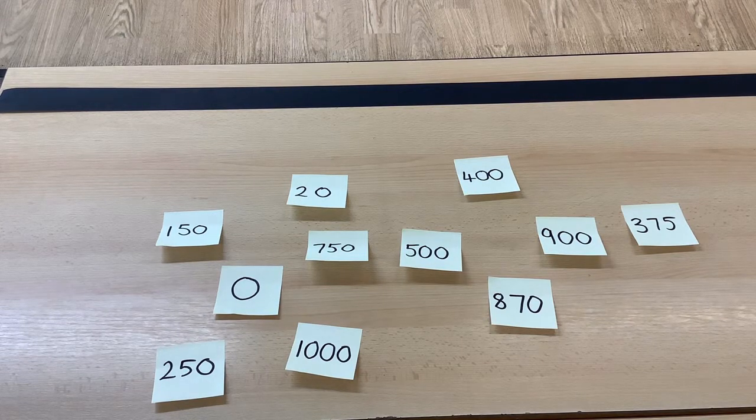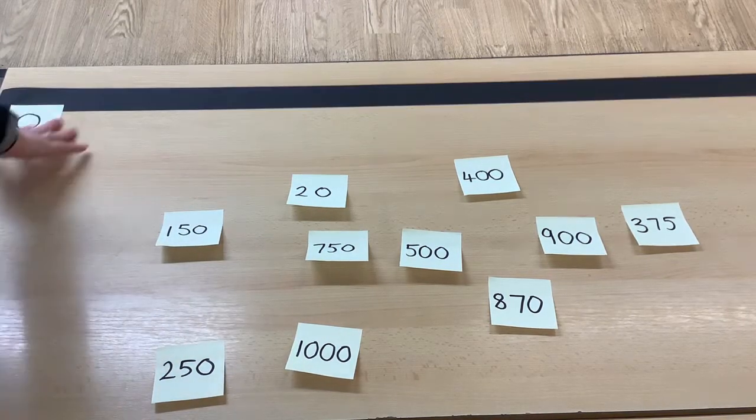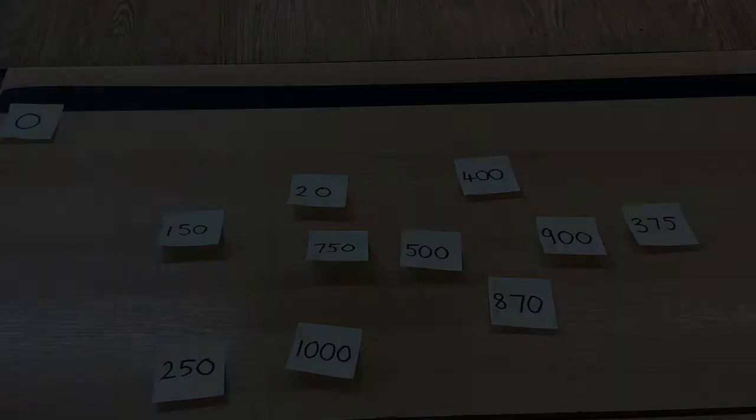To figure out where we are starting, I'm going to look for the smallest number. I can see the number 150, that's the smallest 3-digit number. I can see 20, that's the smallest 2-digit number. I can see the number 0. That must be my starting point. So I've put that at the start of the number line.